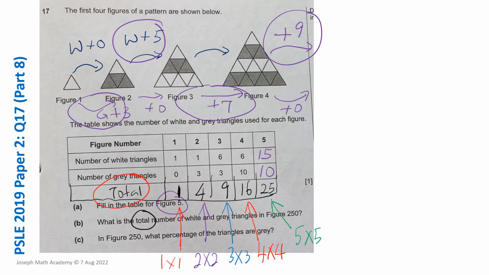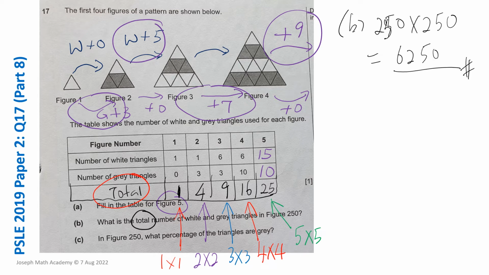That means part B is actually done. So to do part B, what we need to do is to take the figure number, which is 250, multiply by 250 again, and that is already our answer for part B. 62,500 total triangles in figure 250. So part B is done. It's 2 marks. So for question 17, it's easier to get 1 mark for part A and 2 marks for part B. Part C is a little bit challenging.